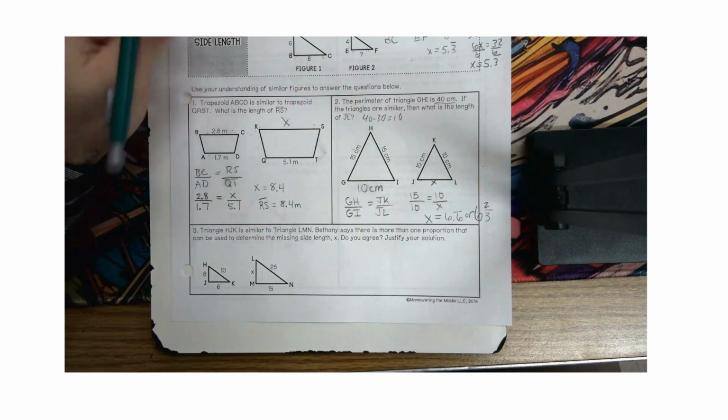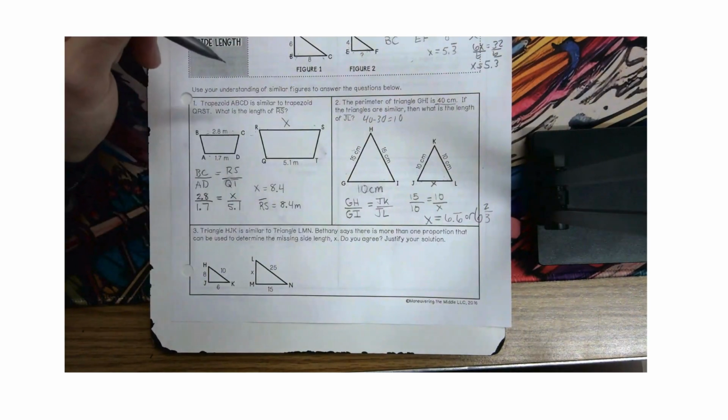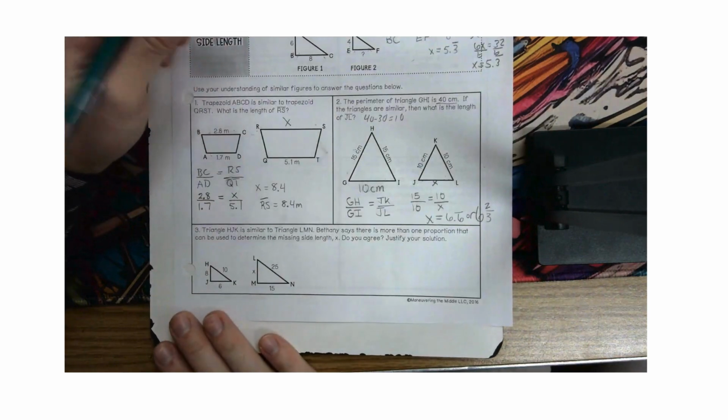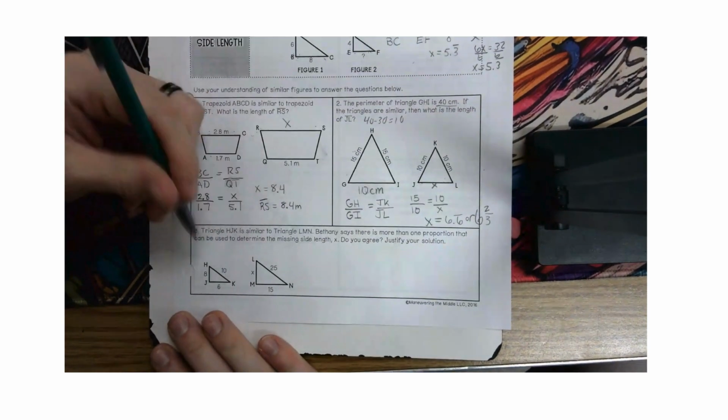Alright, so number 3, we're given a bunch of information from these triangles, and we're told that they're similar. Bethany says there's more than one proportion that can be used to determine the missing side length X. Do you agree? Justify your solution. Well, let's test it out. Remember, we're solving for LM.